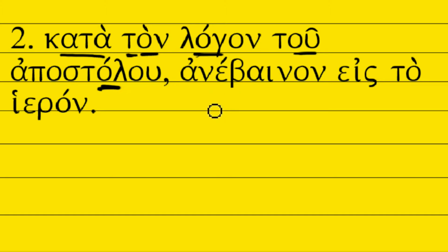They were going up. This is anabaino, but notice once again we insert the augment between the ana and the baino, so it's anebainon, and the ending is short, so the accent winds up here on the antepenult, and this is the ending for the third person plural, because that's what the sentence demands.